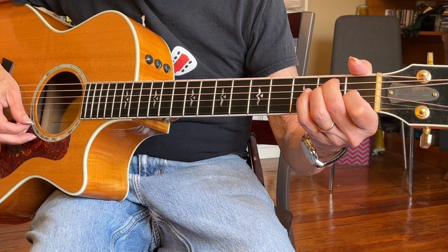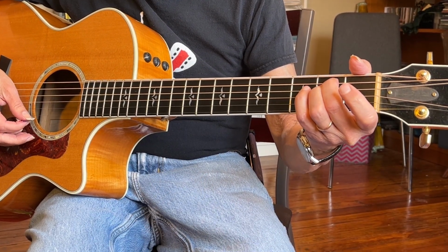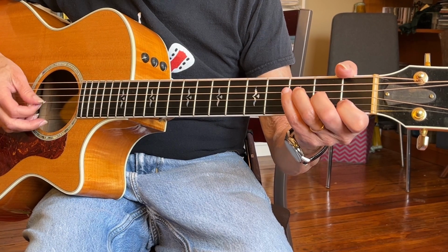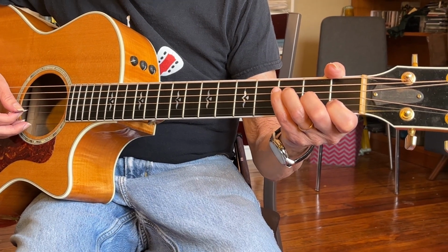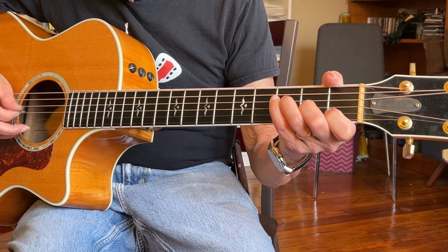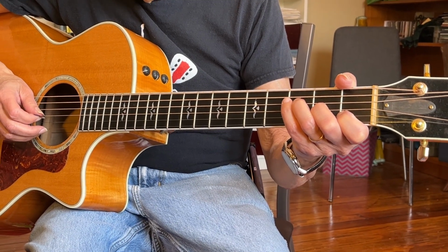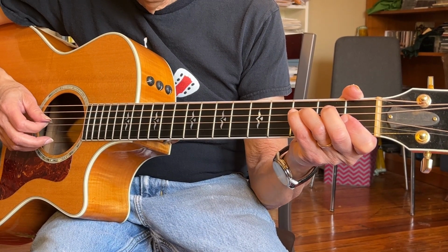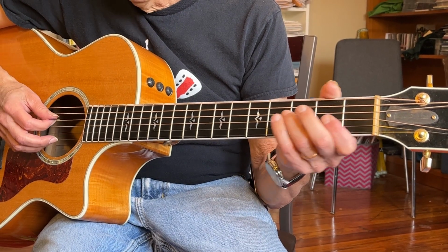So we're just going to look at some basic shapes. The E, E minor, and again moving that up to F, F major. There's your third, lower it. There you have F minor.